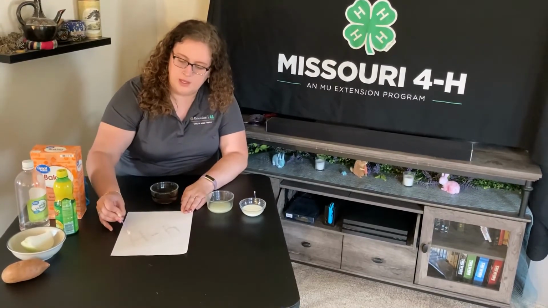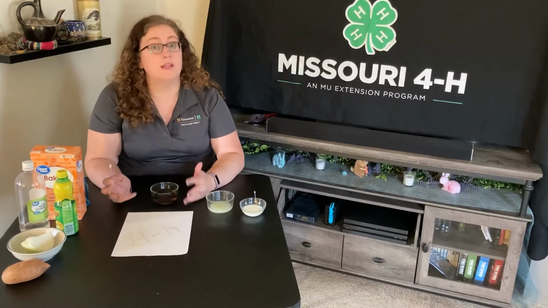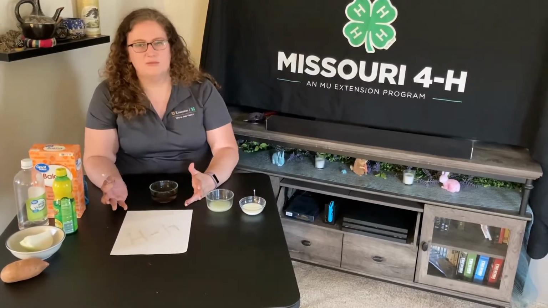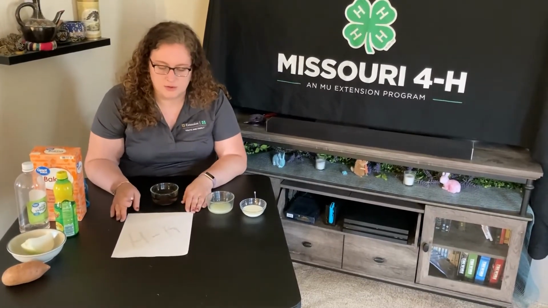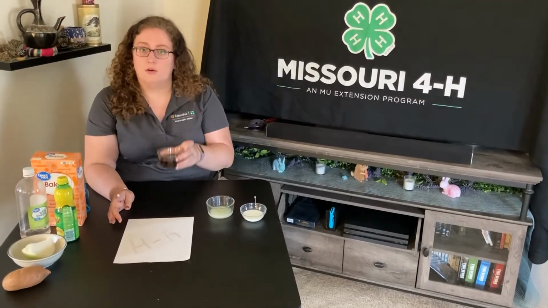All right. So same process as before. We're going to let that dry. Usually it takes 15, 20 minutes for it to completely dry. And then we're going to take our red cabbage juice.